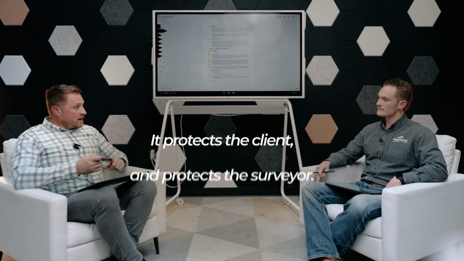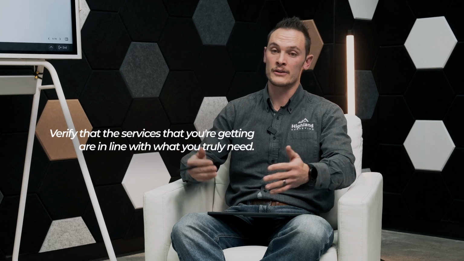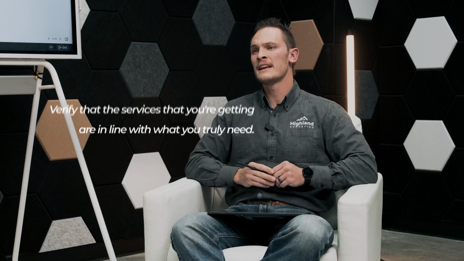So to have an agreement in writing, it protects the client, it protects the surveyor, and at the end of the day, you get a product that you're really searching for. Yeah, it's a great opportunity for the client itself to really look at what the surveyor is proposing and verify that the services you're getting are in line with what you truly need, and that you're not getting a service that you don't need, for one, or that you are getting the services that you actually do need. And so that's a great way to verify that both the client and the surveyor are on the same page.